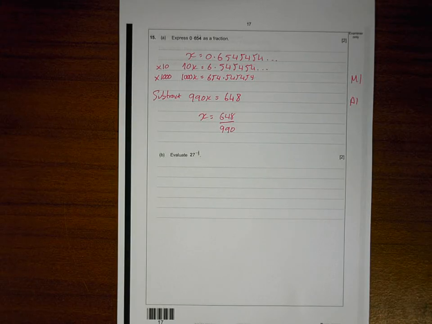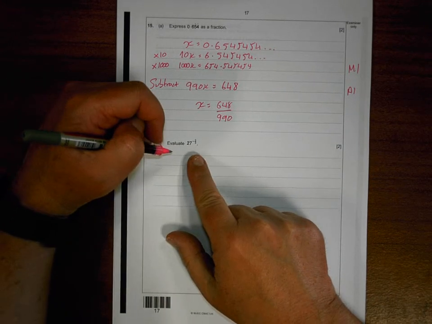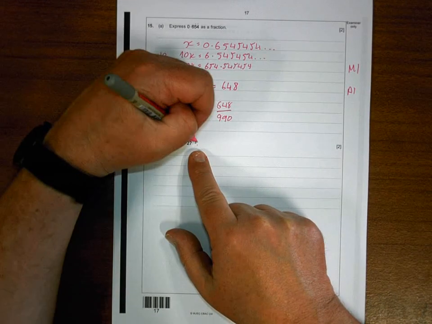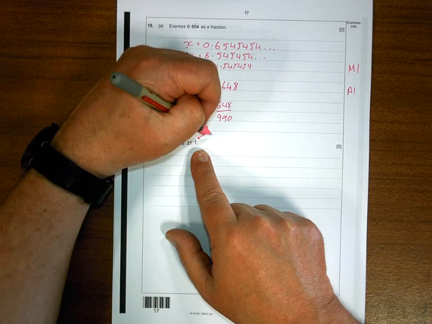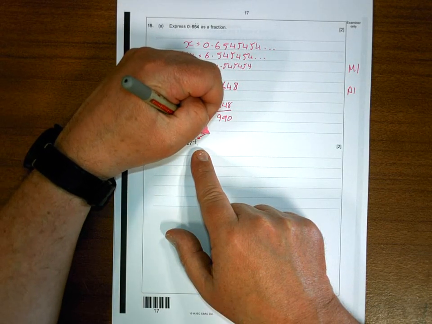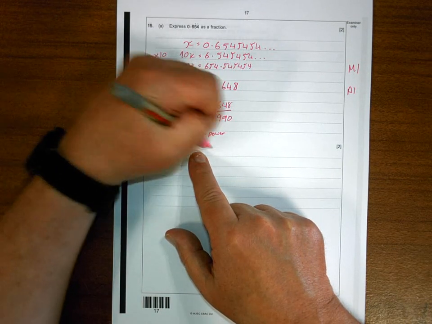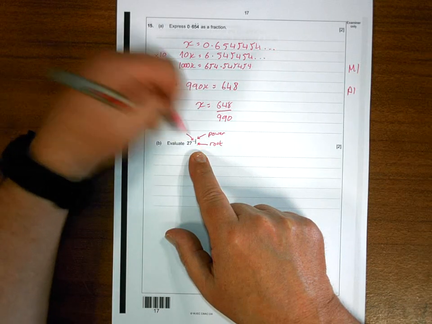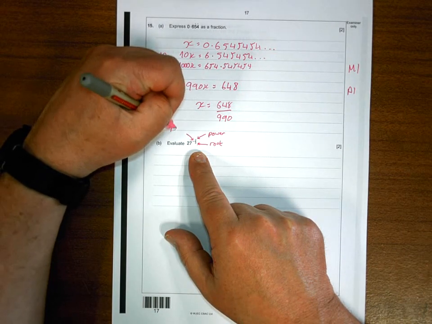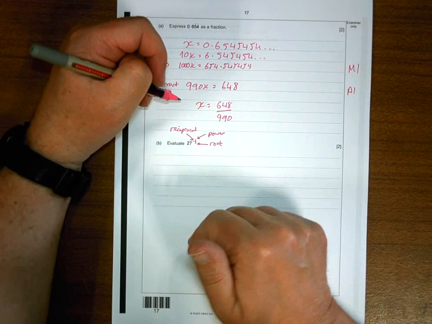Okay, 15b. So we need to work out what this is. Laws of indices. The number on top of the fraction tells us that it's a power, it's squared. The number on the bottom of the fraction tells me it's a root, and the minus tells me it's the reciprocal, which means you turn the fraction upside down or it's 1 over.